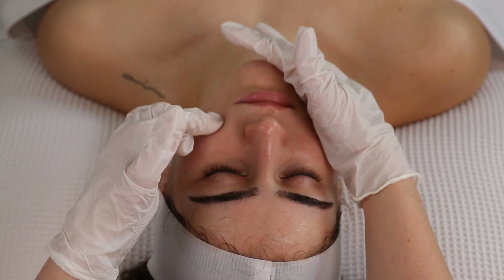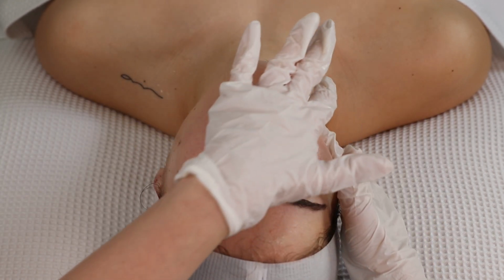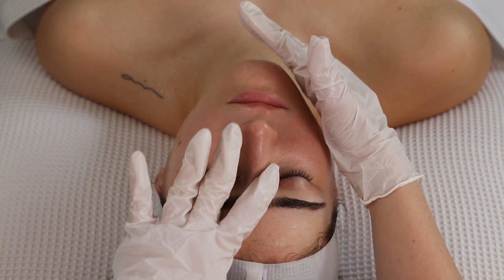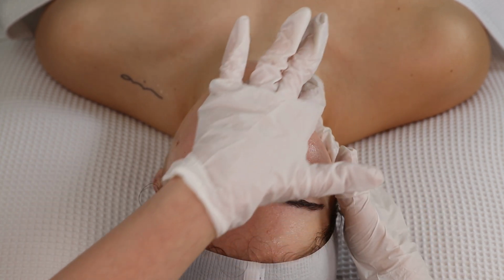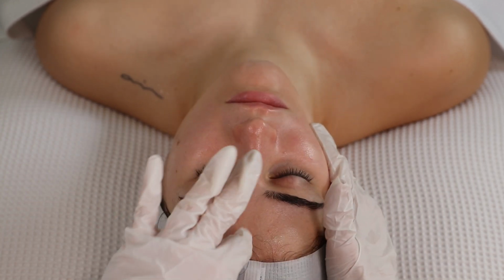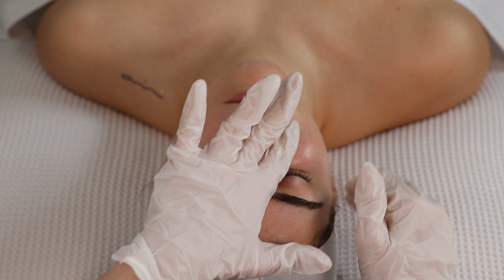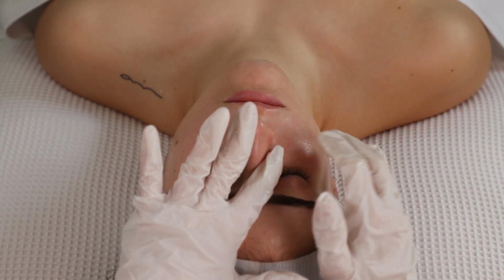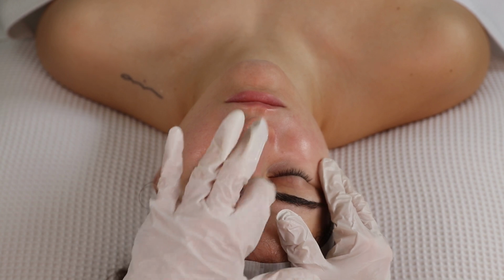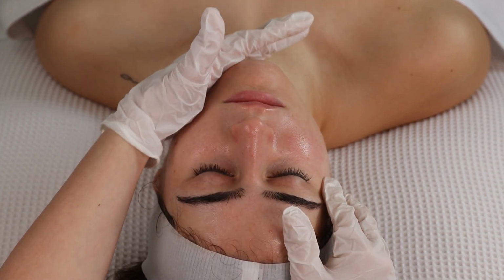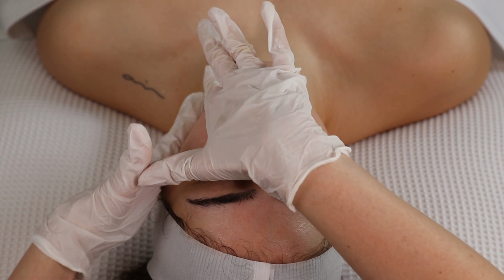Place your right hand on the right side of the face and scoop up, then use your left hand with 1 finger to go up from the mouth towards the nose and then the forehead without applying pressure. Move on to the other side of the face and repeat exactly the same.